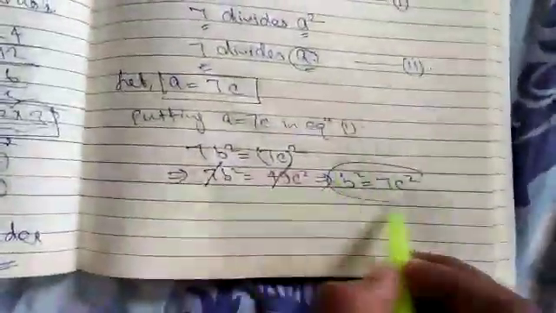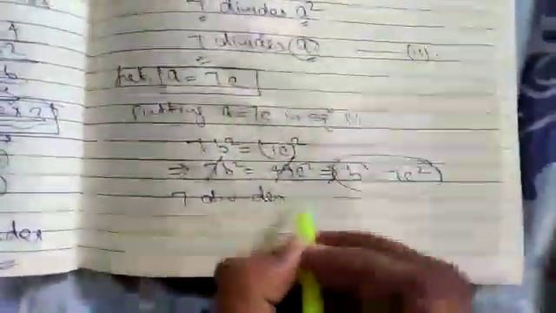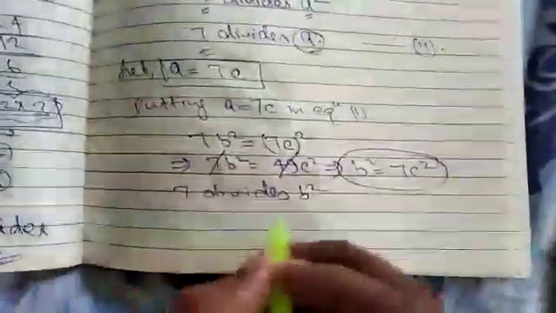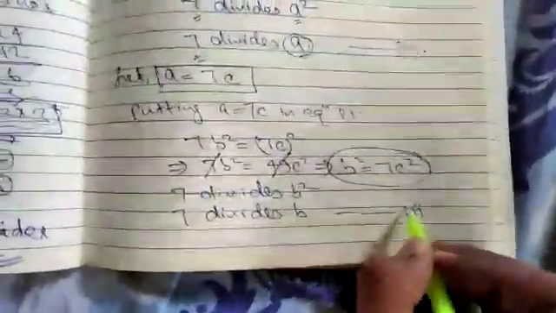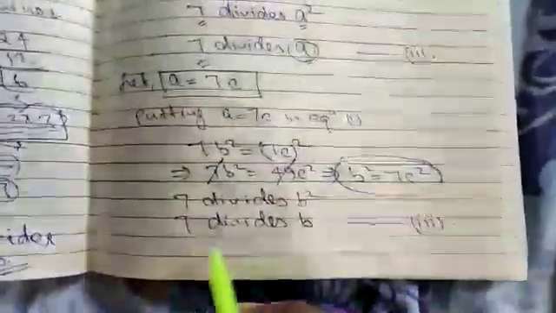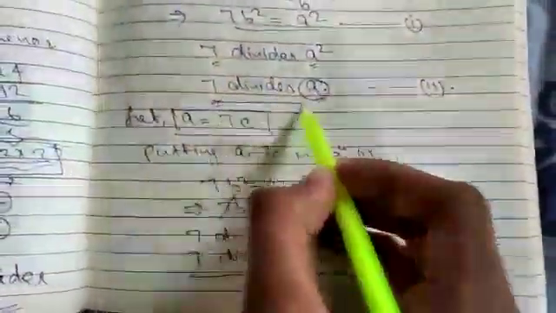From here we can say that 7 divides b square, and if 7 divides b square, 7 also divides b. Let's assume it as equation 3. So in equation 3, 7 divides b, and in equation 2, 7 divides a, which means 7 is a common factor.